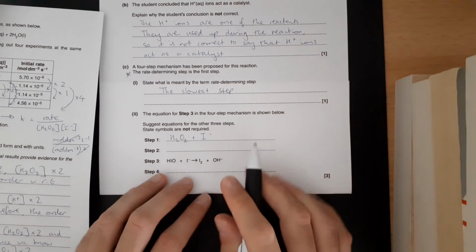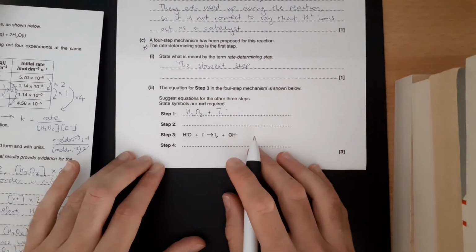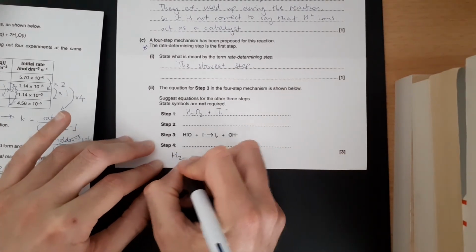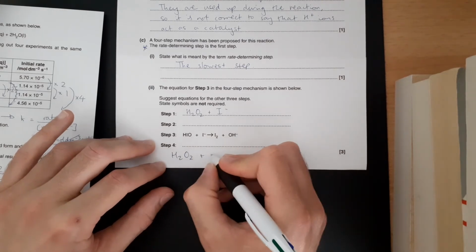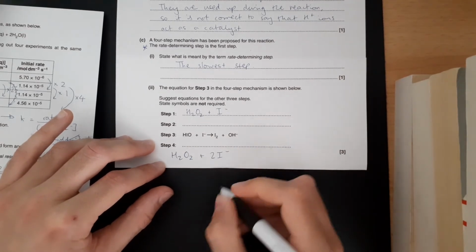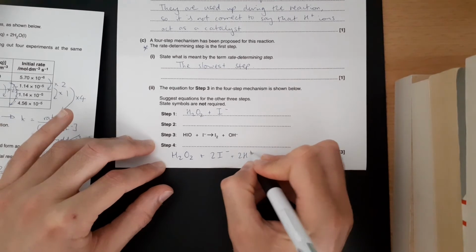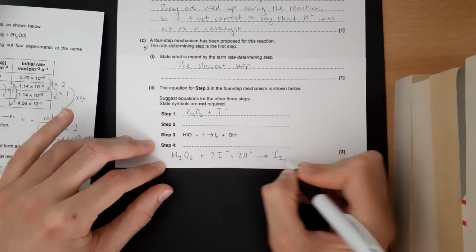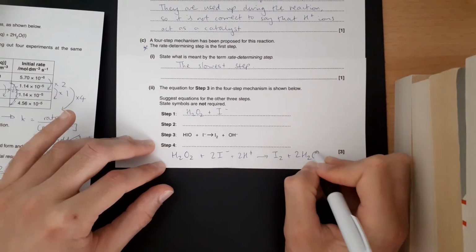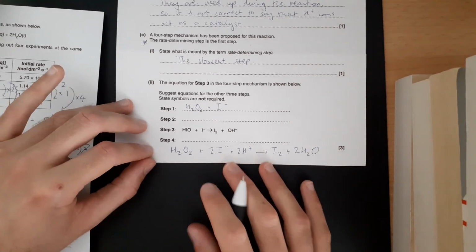I'm just going to write the overall equation here at the bottom, because it's over on the other page, just so you can see it. So the overall equation is supposed to be H2O2 and 2I minus and 2H plus, making I2 and 2H2O. That's the overall equation that we're looking for.